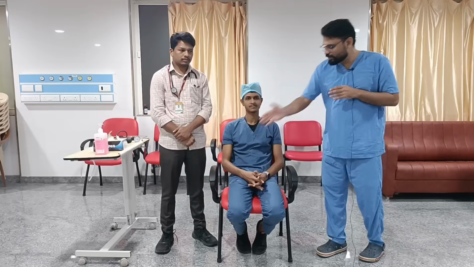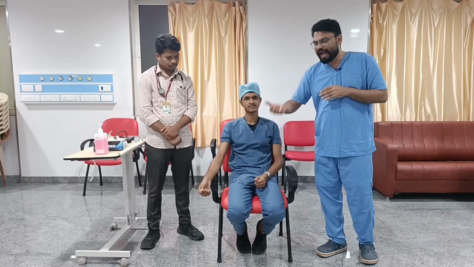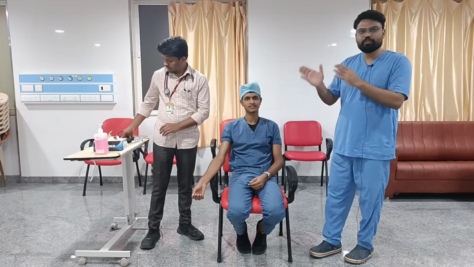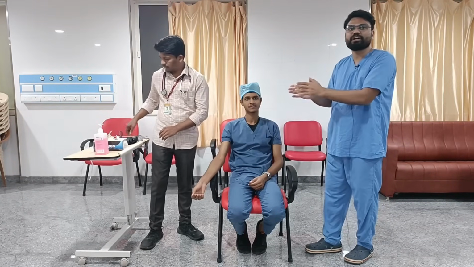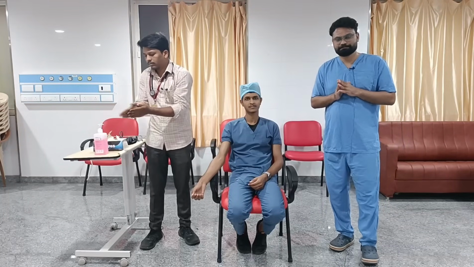Then we come to measurement of the blood pressure, the proper technique in assessing the blood pressure. First, the patient's arm should be at a resting position. It should be adequately supported. Then we need to take the BP apparatus. Before that, we need to do a proper hand wash and then use proper gloves before measuring the patient.